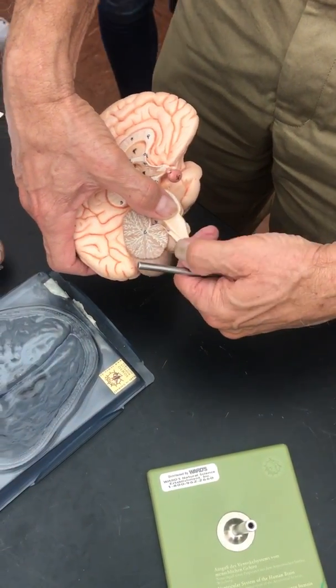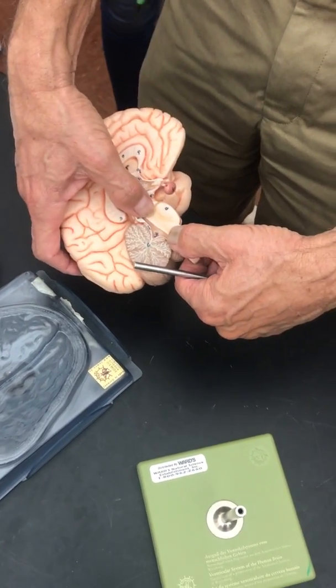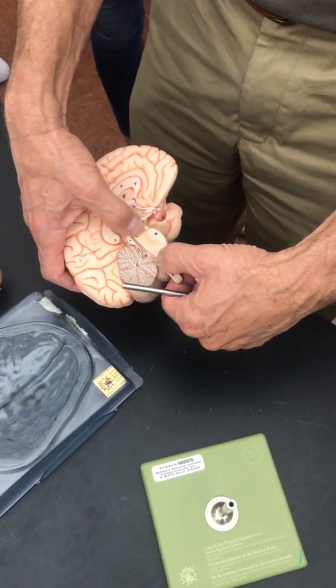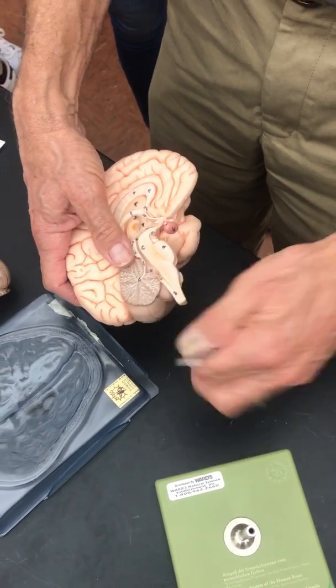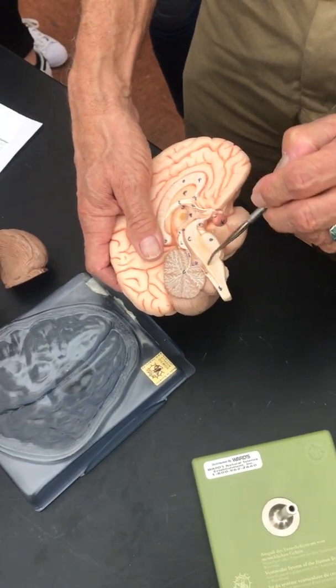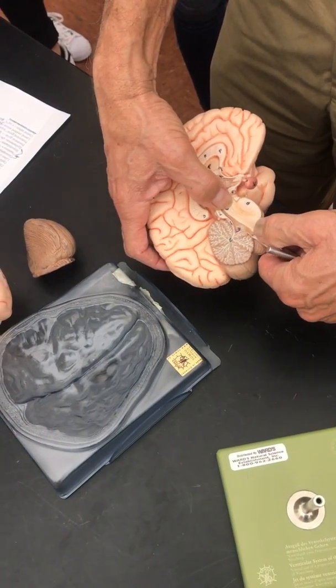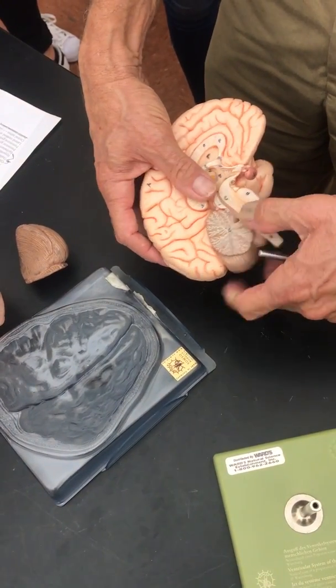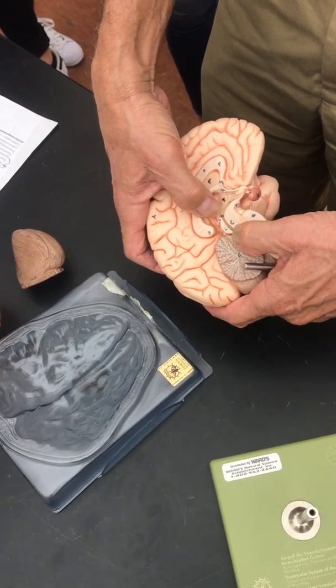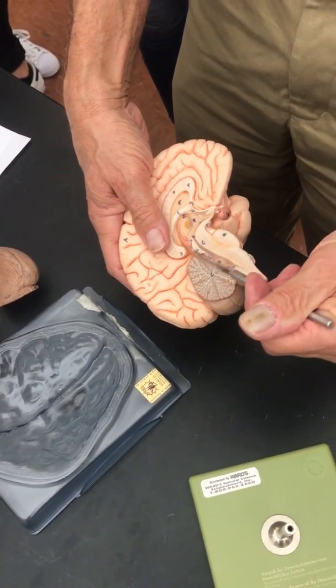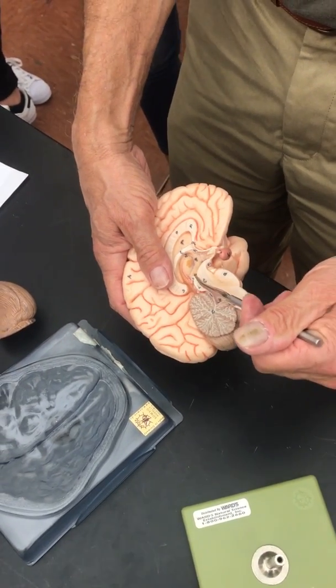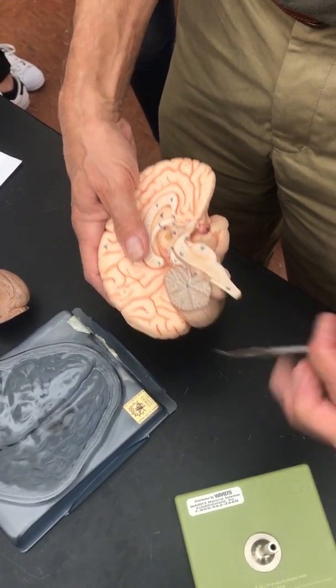The pyramids of the bulges on the front. The pons is higher than that, so above the medulla, and it's this oval area and the area behind it, so once again in between my thumbnails. And then midbrain or mesencephalon, again between my thumbnails on both sides of the cerebral aqueduct.